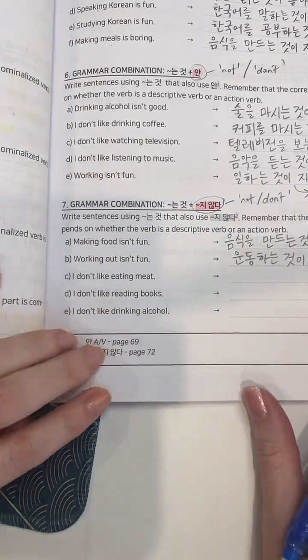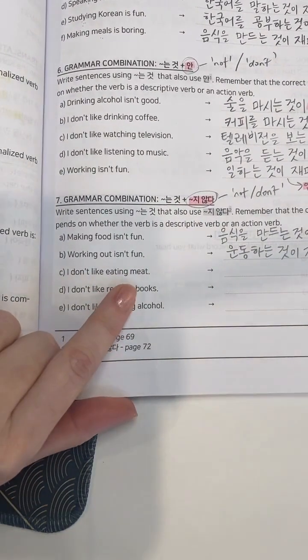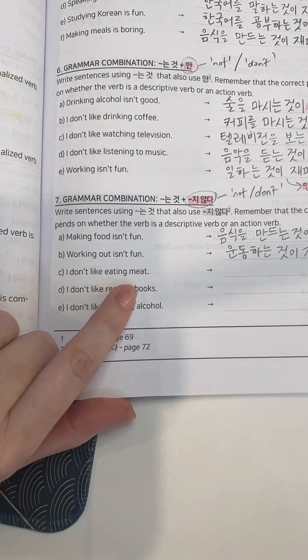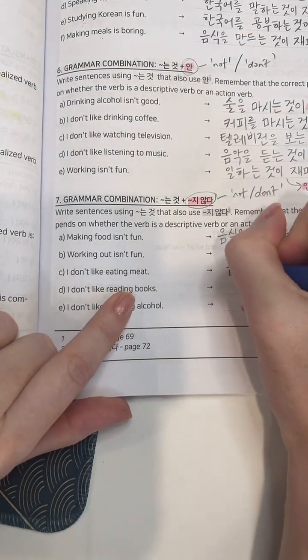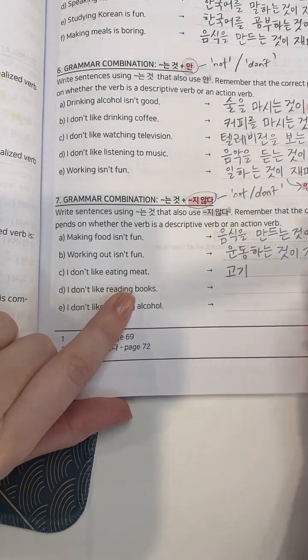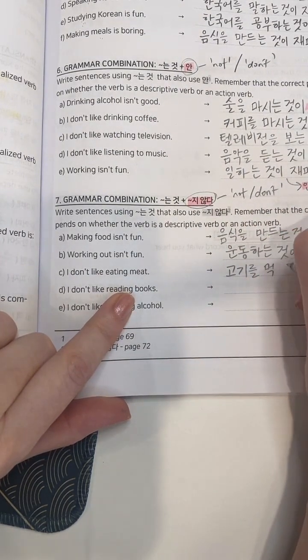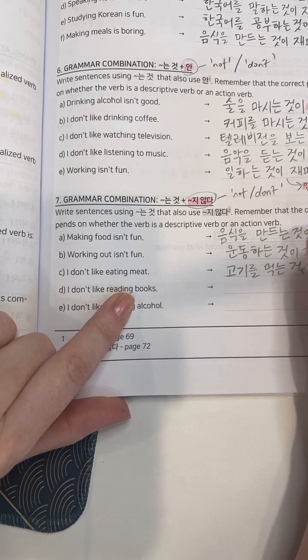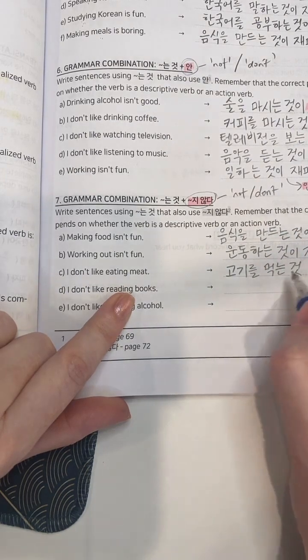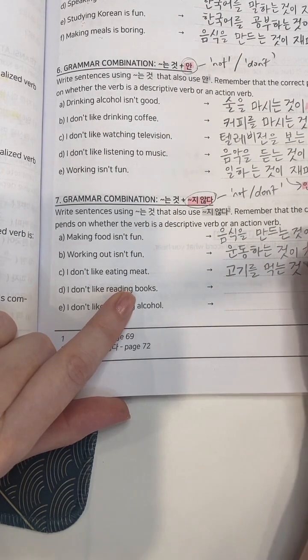I don't like eating meat. The word for meat is 고기. 고기를 먹다 is the verb to eat, which becomes 먹는 것, eating. Meat eating. And let's do 안, why not?